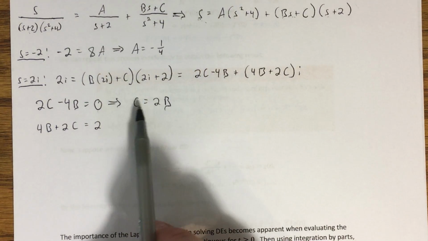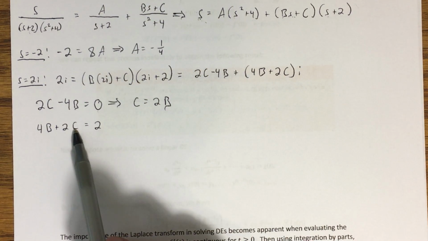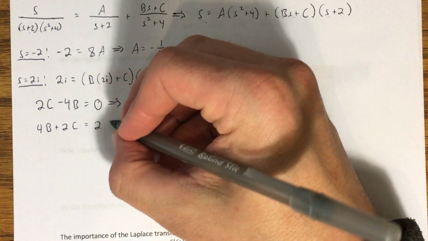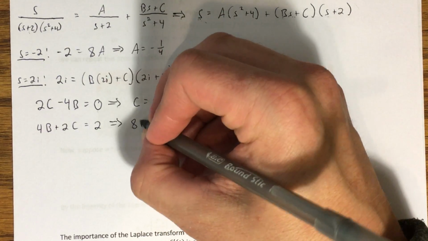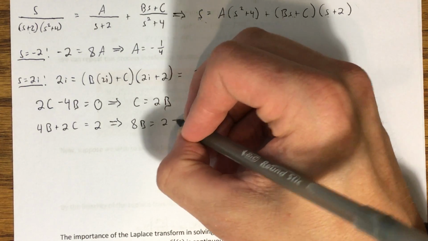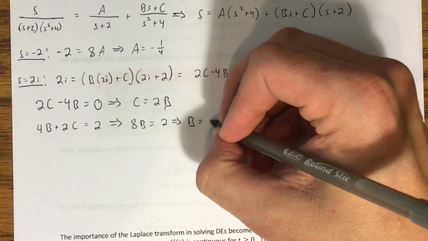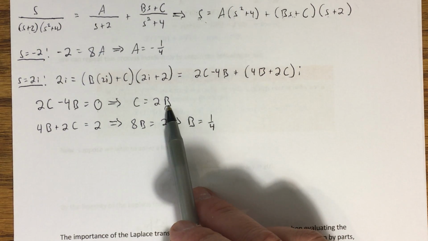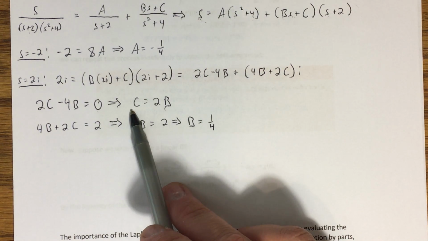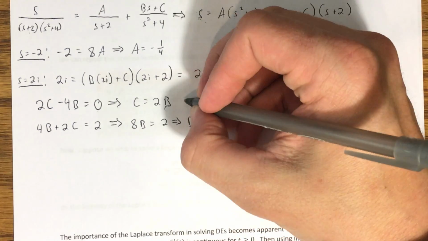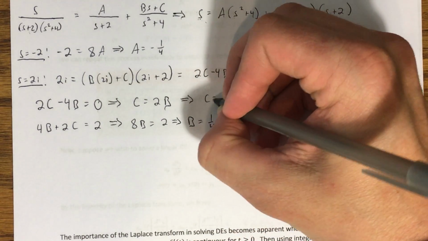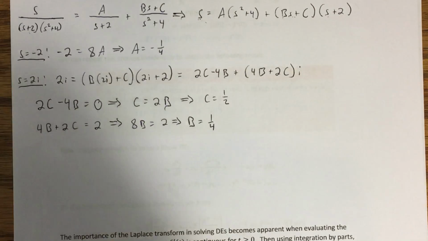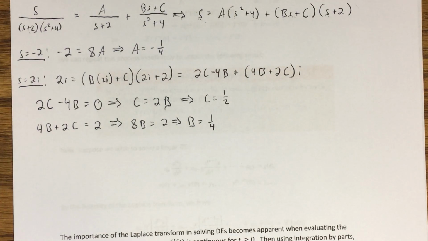I can make a substitution now, C equals 2B, so that can get plugged in here, giving me 4B plus 4B, or 8B equals 2, implying that B equals 1/4. If I plug 1/4 in for the B here, to get C, I'm going to get C equals 2 times 1/4, or 1/2. So C equals 1/2. Okay? All right, so what does that mean?